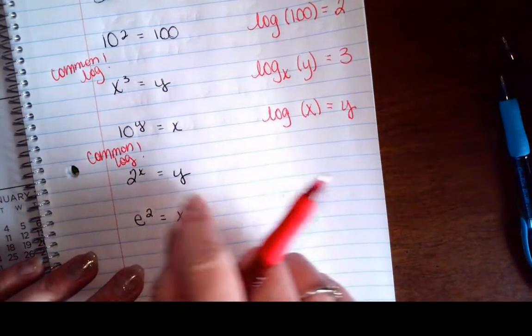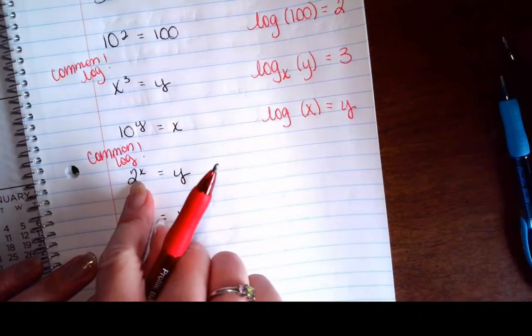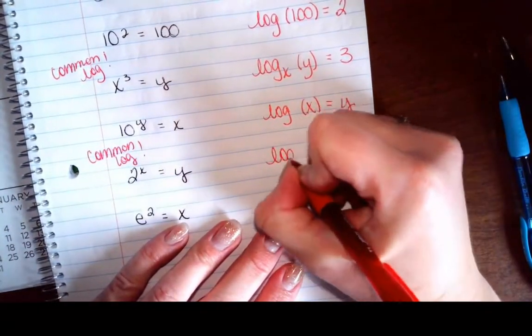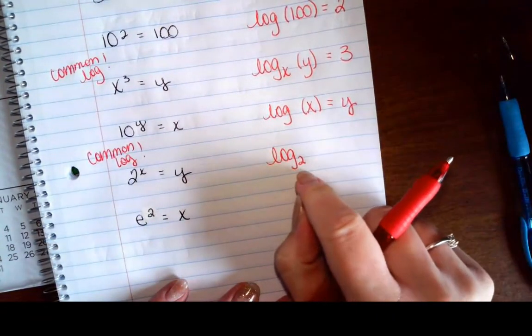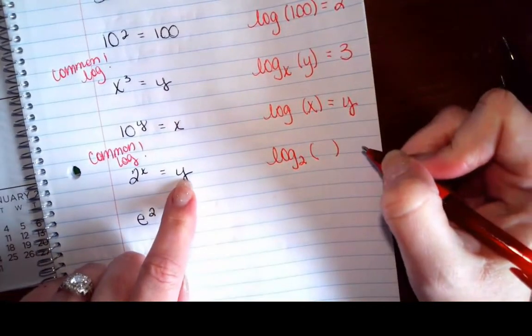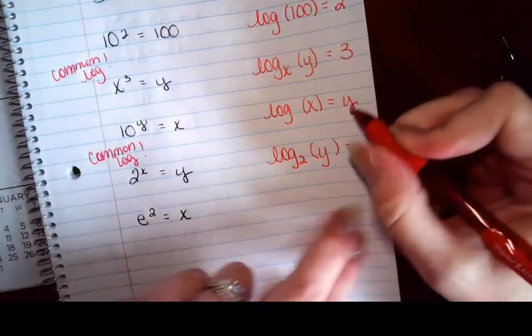Now I've got 2 to the x equals y. This is exponential. What is my base? My base is 2. My base will be 2 over here as well. So I have log base 2. Again, it's a little subscript. It's low and underneath. Okay, the argument is the answer, and it equals the exponent.